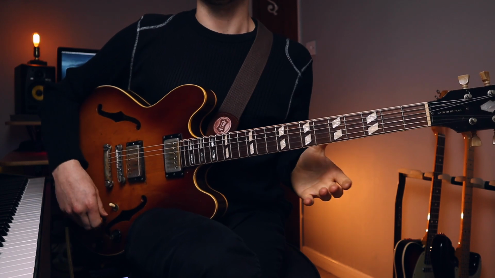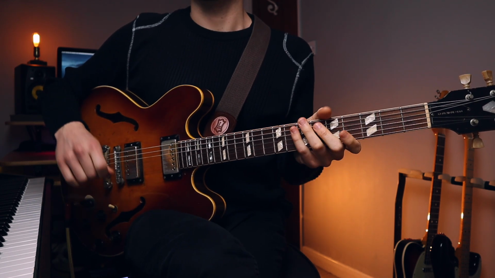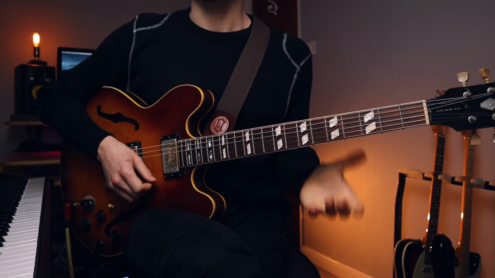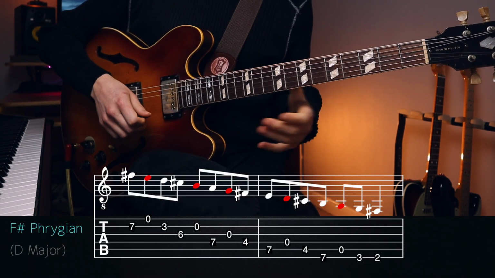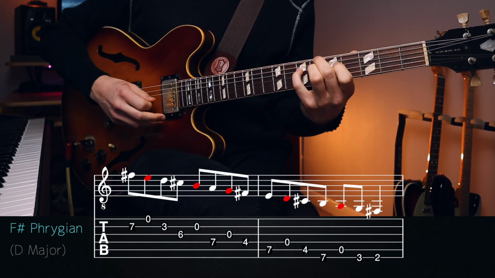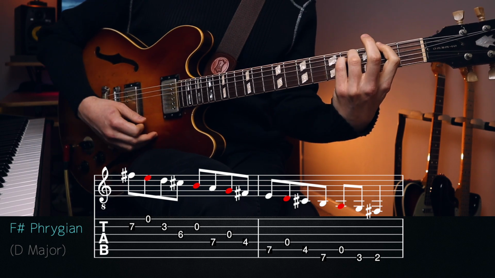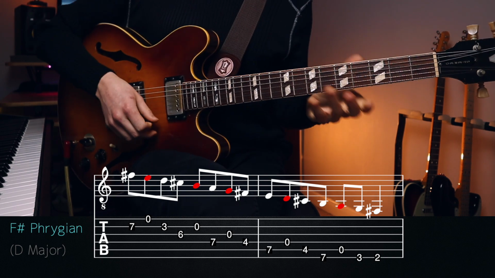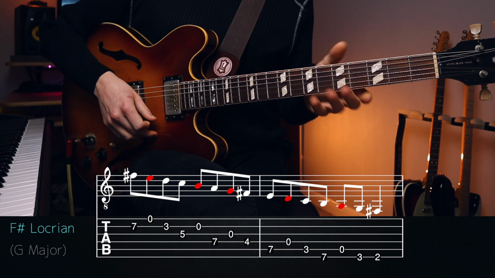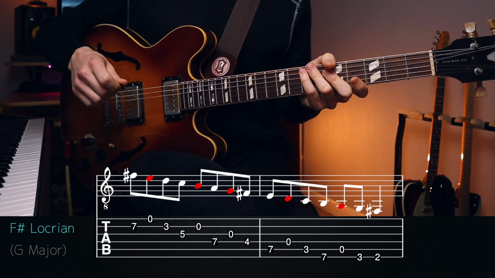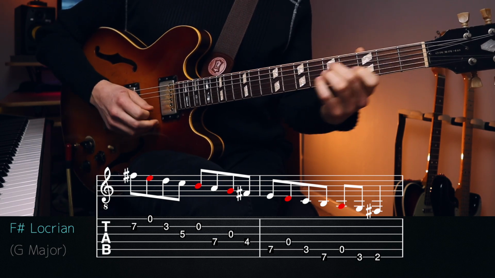There's a couple really great ones for this, but let's start with the best scale options. Again, we only get two of them. So the first one, we have F sharp Phrygian, which is the D major shape. If we now lower the C sharp to C, we get the other best option, which is F sharp Locrian, and that one comes from G major.